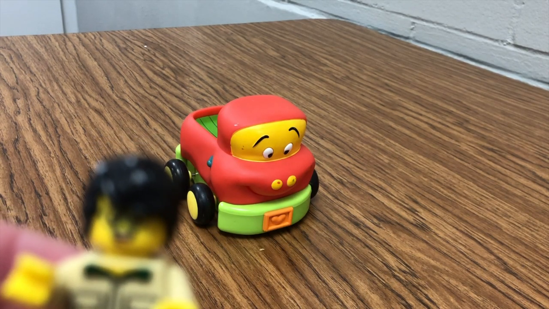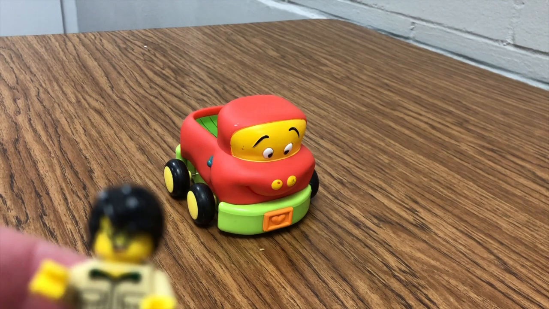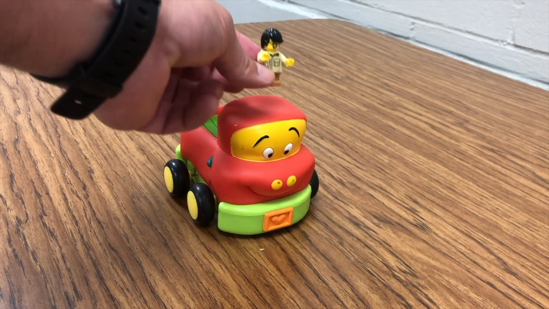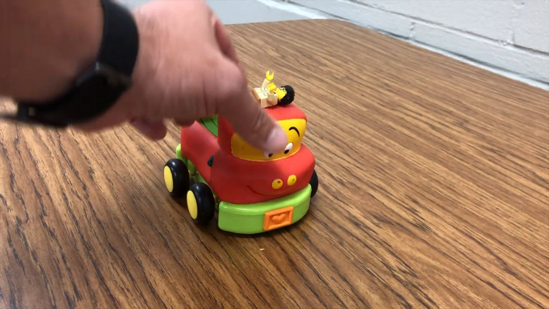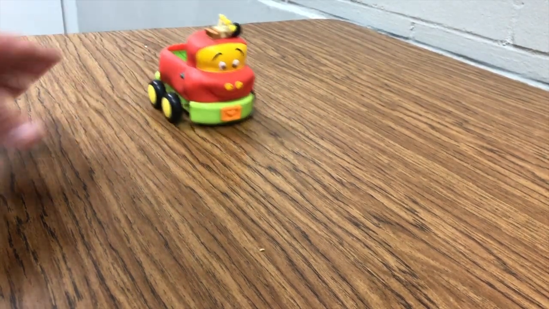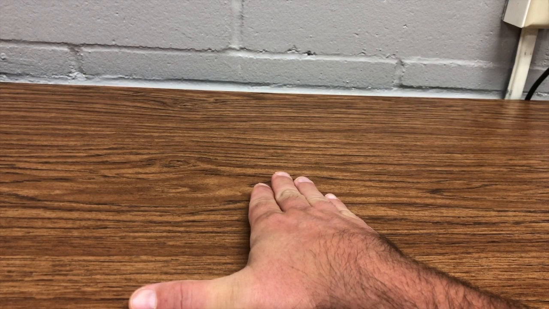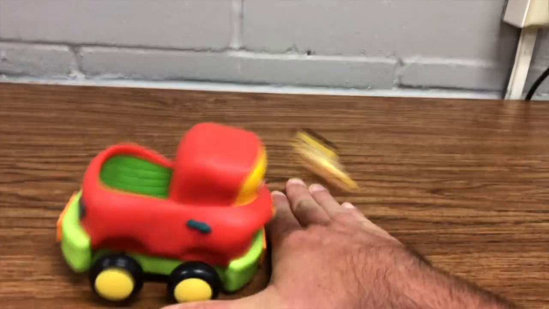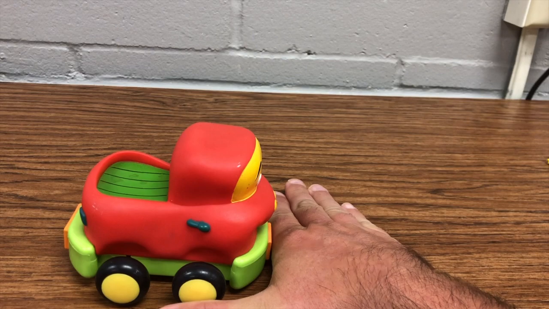Here to demonstrate inertia is our little Lego buddy. We'll call him Jim. Jim's going to ride on top of this wind-up car. Here he goes. What happens to Jim when the car stops? Let's see that again, only slower.